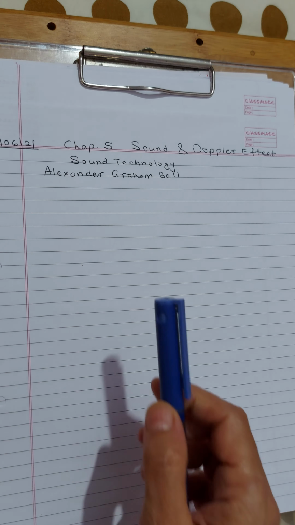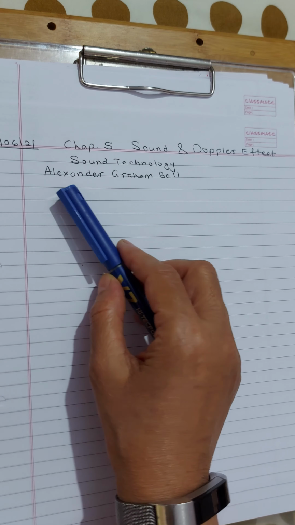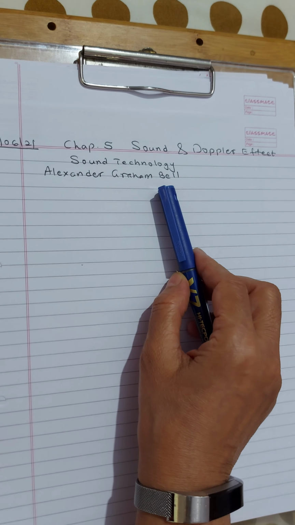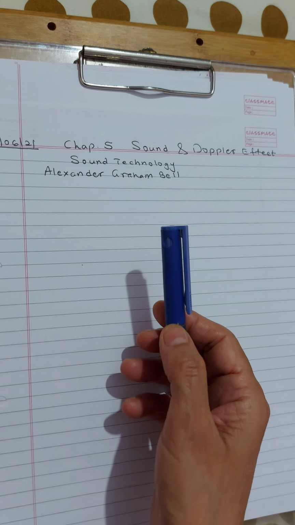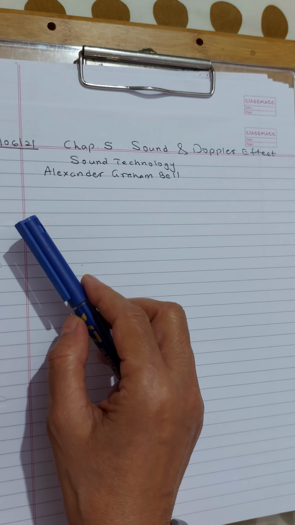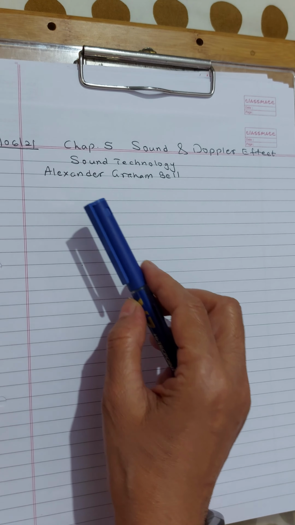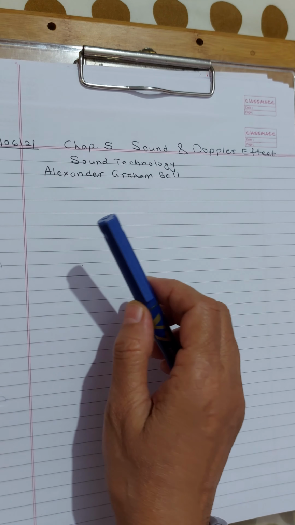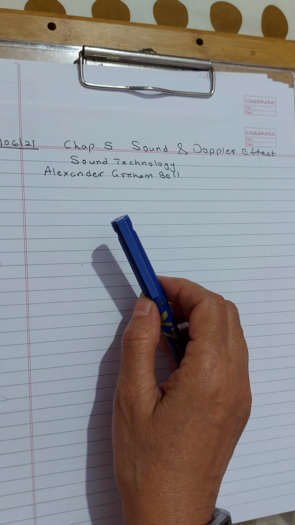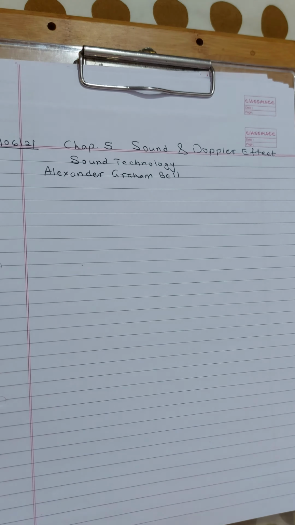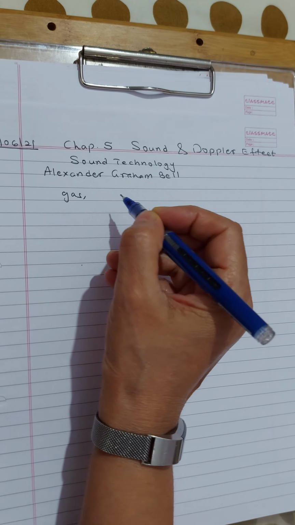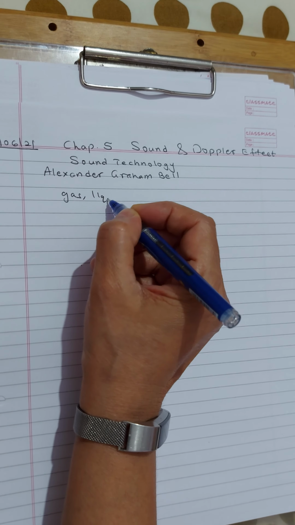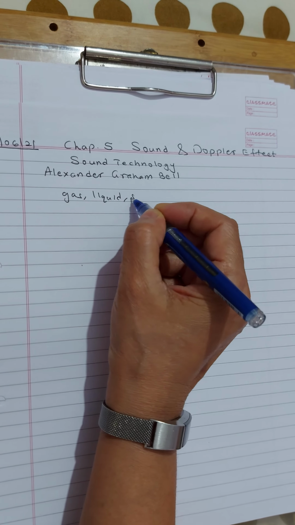Now after knowing this great scientist's name, we have to define sound. What is sound? Basically, sound is a vibration. How will it move? It will propagate as an acoustic wave through a medium. Now what medium? Either a gas, or a liquid, or a solid.